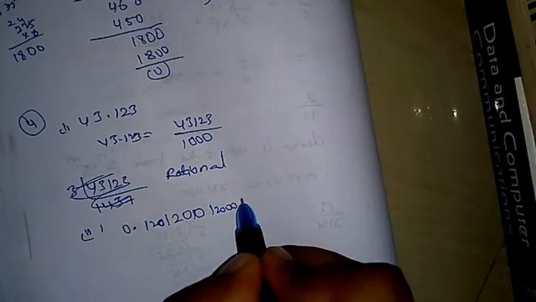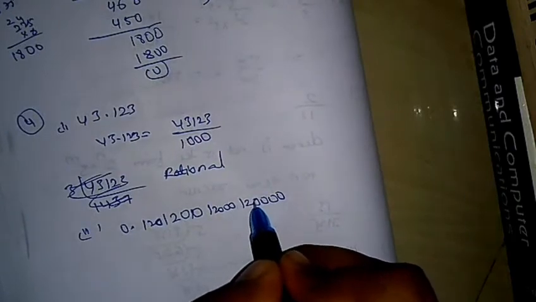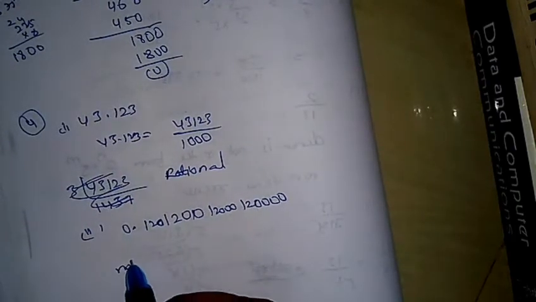Second question, 0.120120012 and so on. This is not terminating, so not terminating.